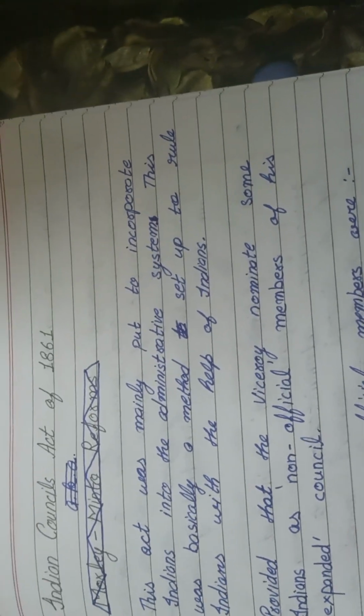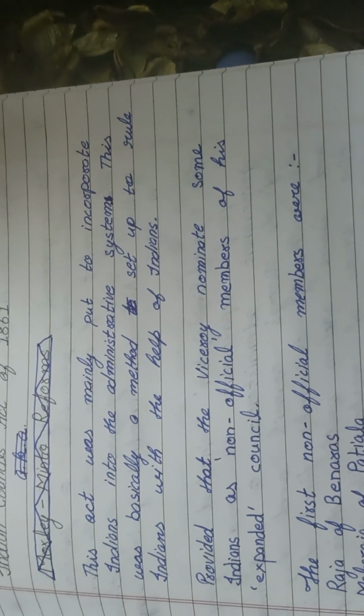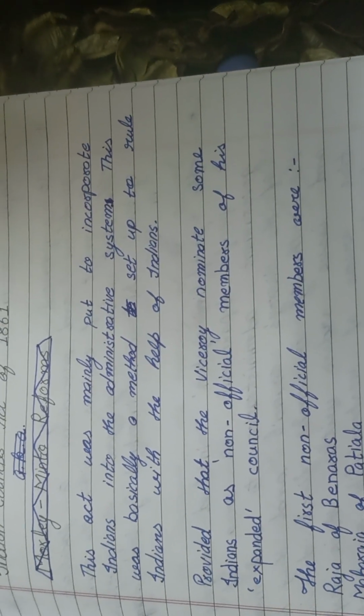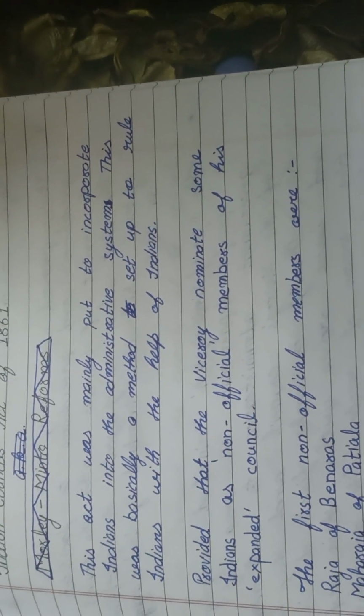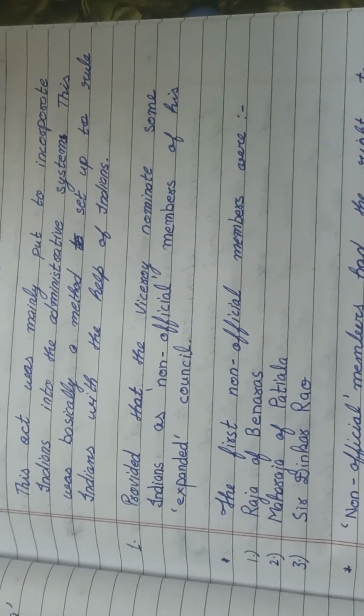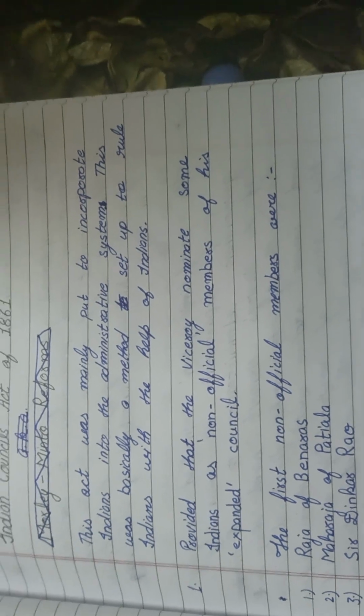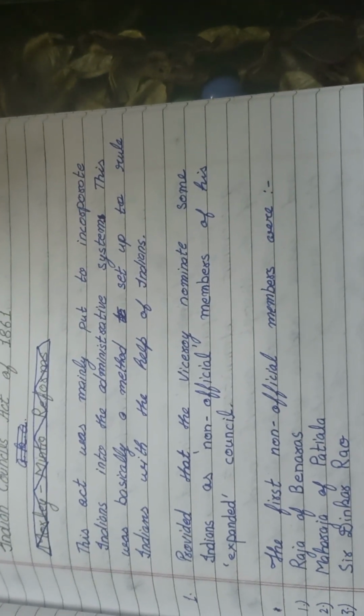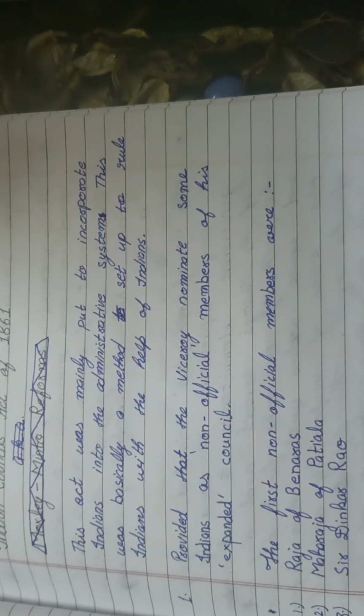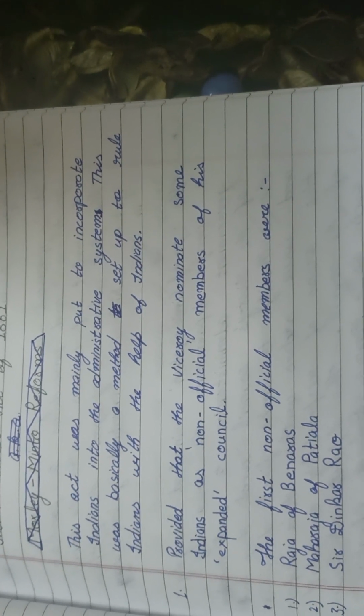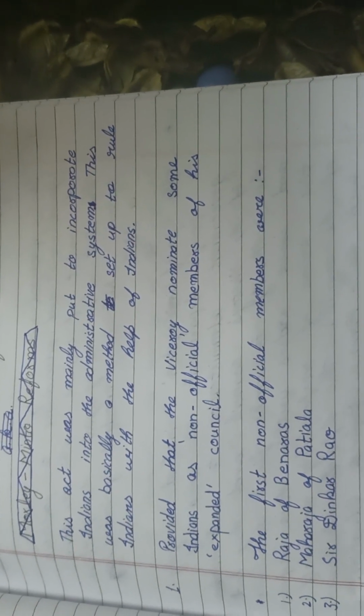So they put Indians into this work because Indians knew Indians better, and they would help the Britishers to rule us more easily and efficiently. This was basically a method set up to rule Indians with the help of Indians. Wow, I've already written it. I'm a genius. So the first feature of this act is that it provided that the Viceroy nominates some Indians as non-official members of his expanded council.